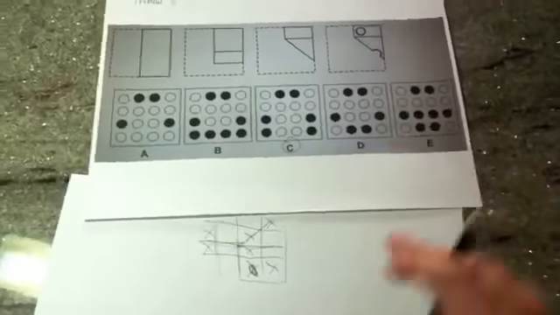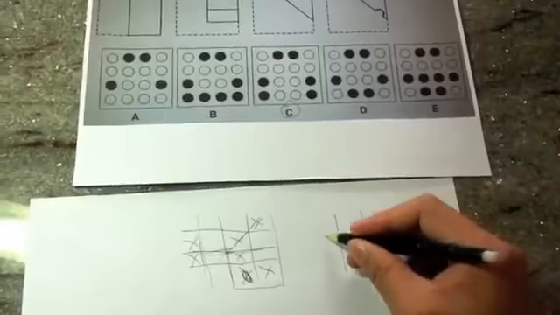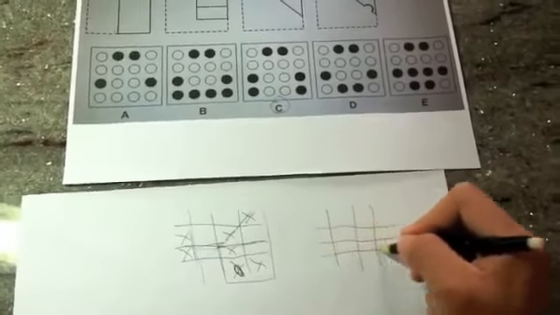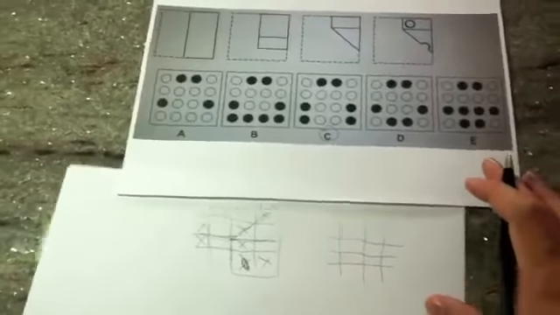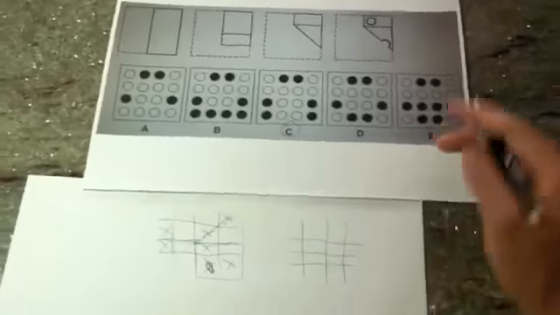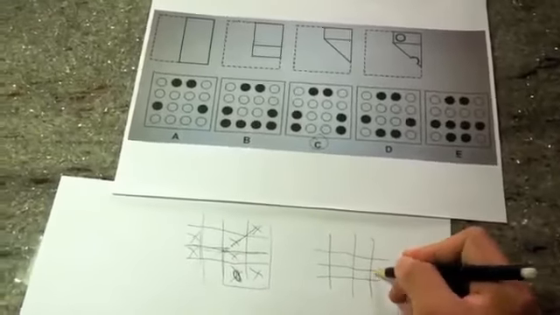Okay, let's do another problem. Draw your grid. Wow, I'm really bad at drawing grids. Okay, anyway. So you're going to put the x's corresponding to the holes. So one would be here and one would be here.